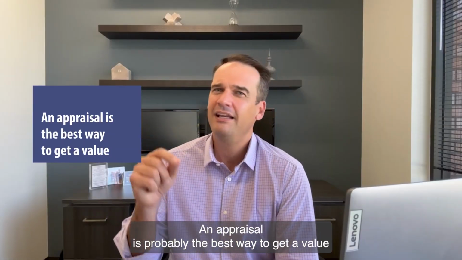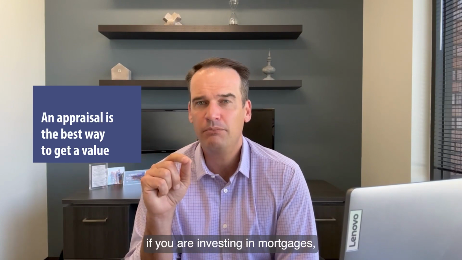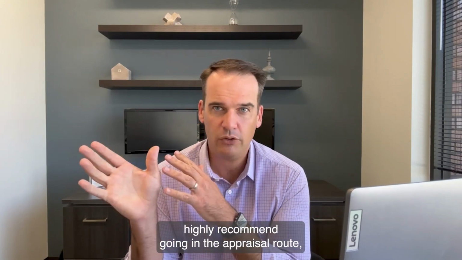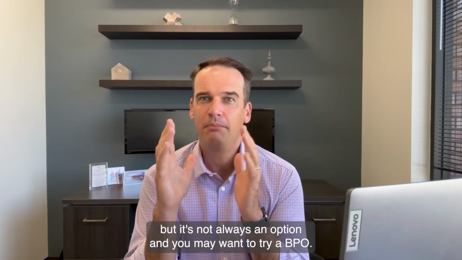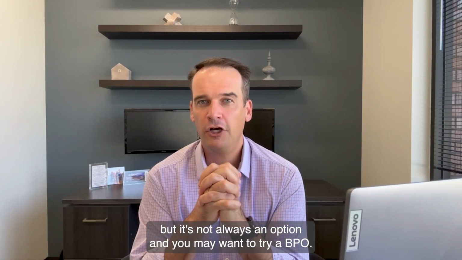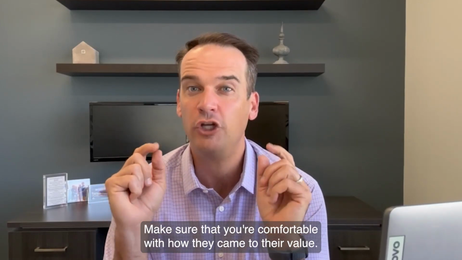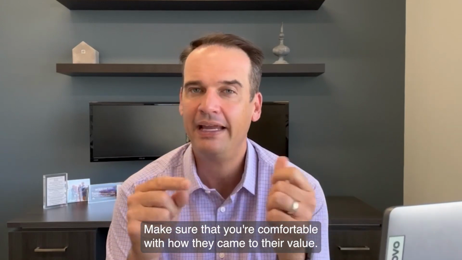An appraisal is probably the best way to get a value. If you are investing in mortgages, I highly recommend going the appraisal route, but it's not always an option, and you may want to try a BPO. Either way, look at those valuations very carefully. Make sure that you're comfortable with how they came to their value.